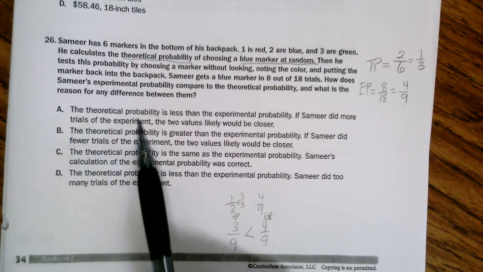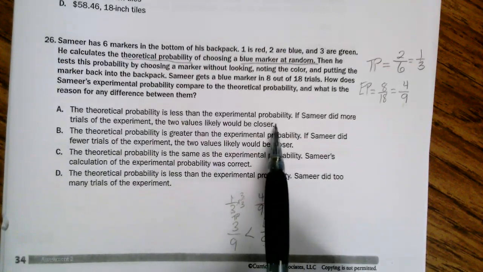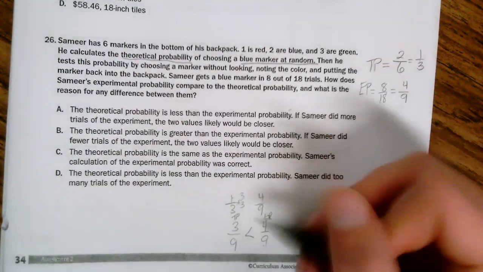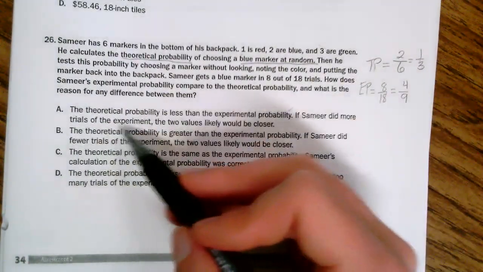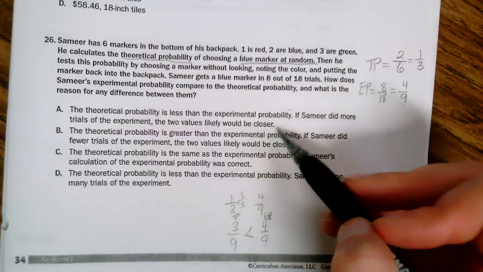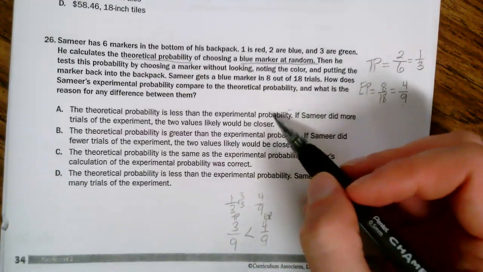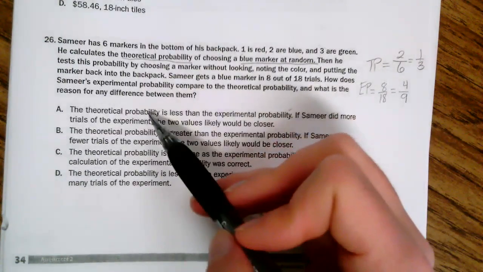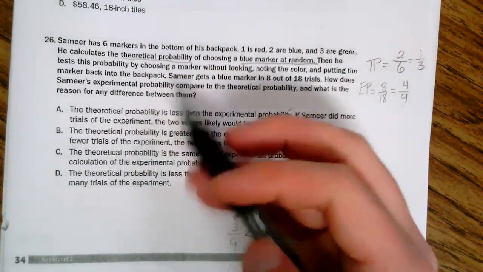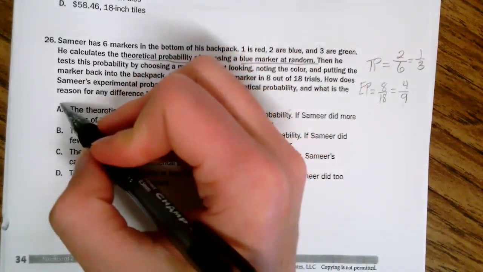The theoretical probability is less than the experimental probability. Okay, well, that part is true because we said that theoretical is less than experimental. If Samir did more trials of the experiment, the two values would likely be closer. Okay, the more things you do, the more likely they are to being closer to the actual theoretical probability of what should happen. So that's probably a yes. We're going to come back to that one.